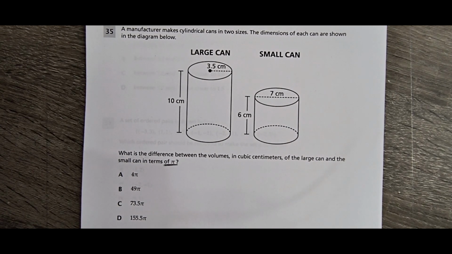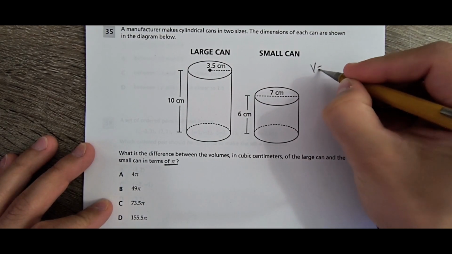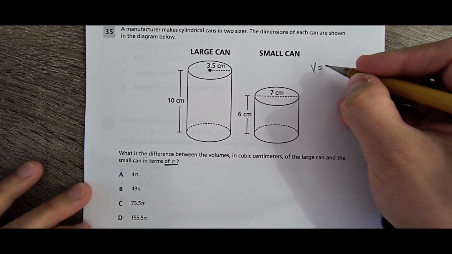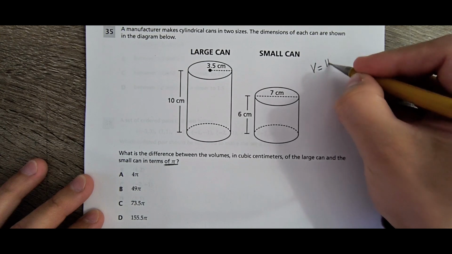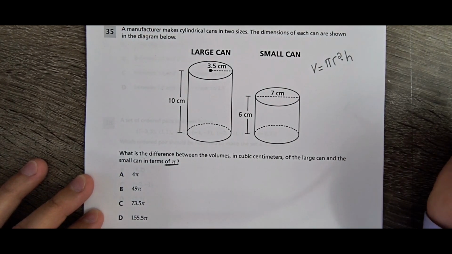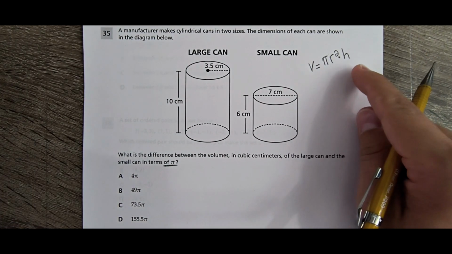It is pi r squared times h. That's the formula to find the volume of a cylinder.